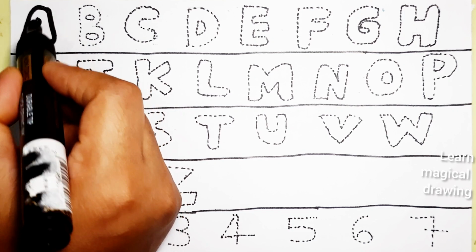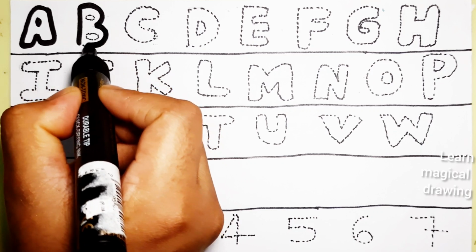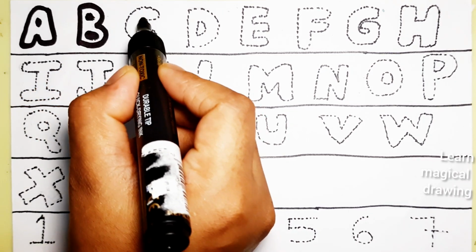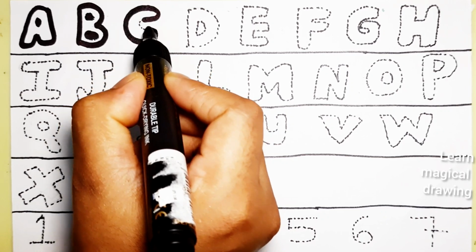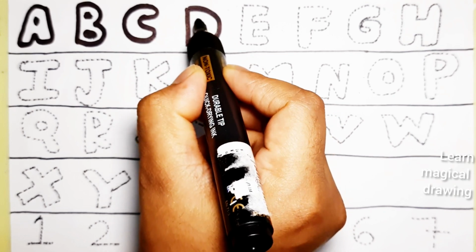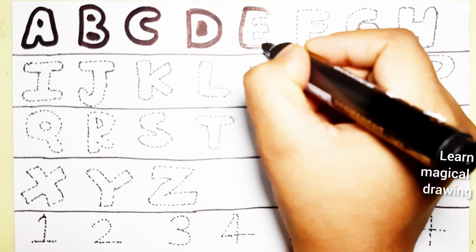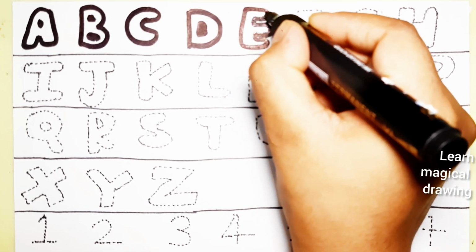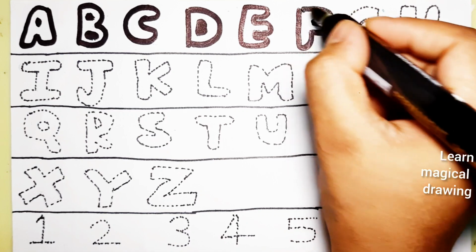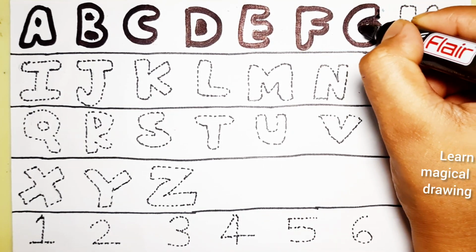A for ant. B for basket. C for car. D for dog. E for eagle. F for flag. G for grapes.